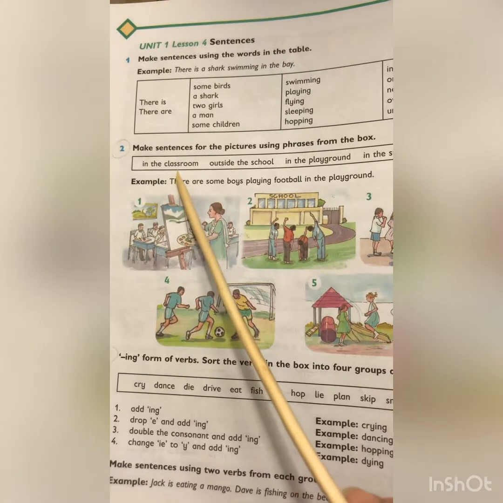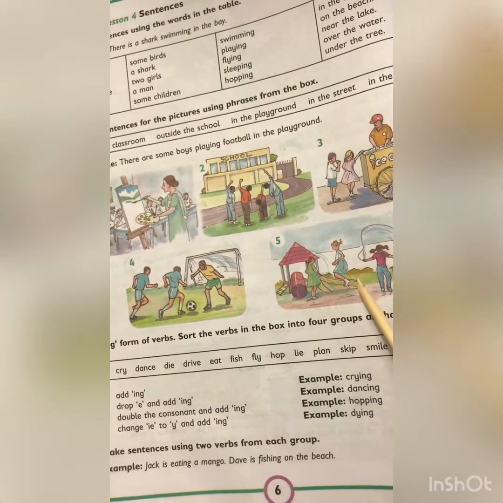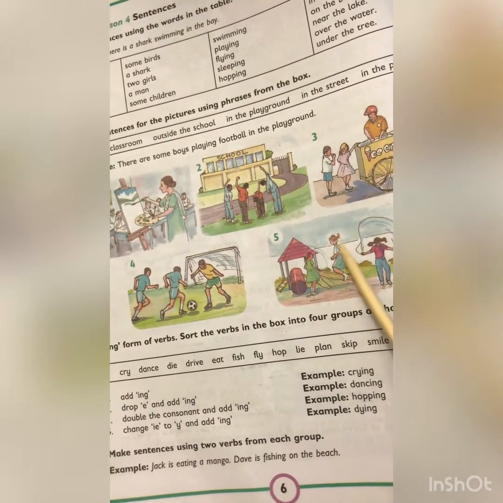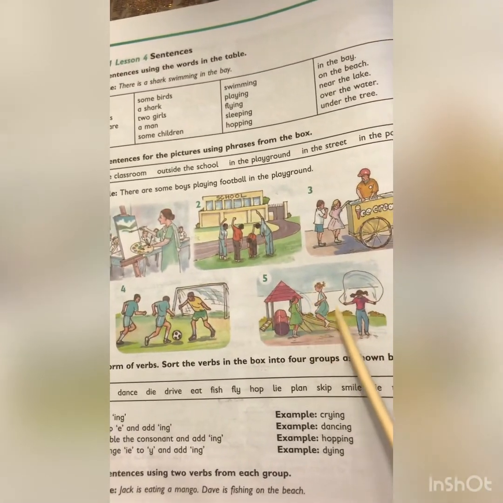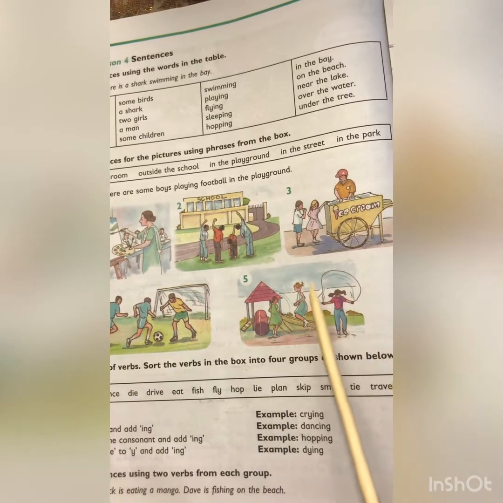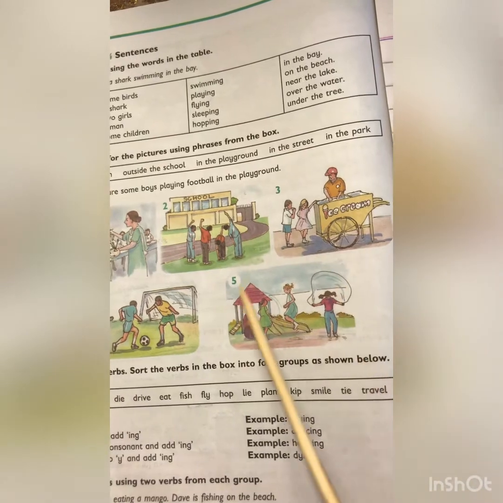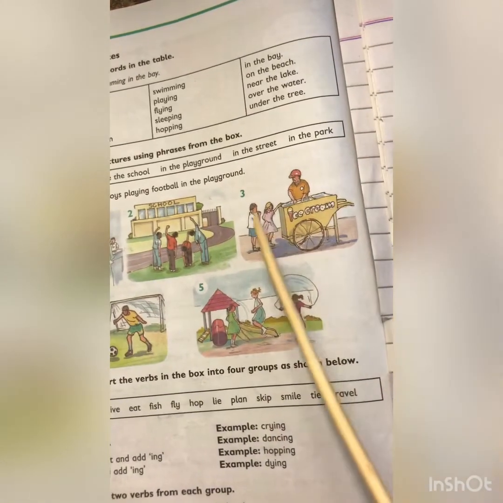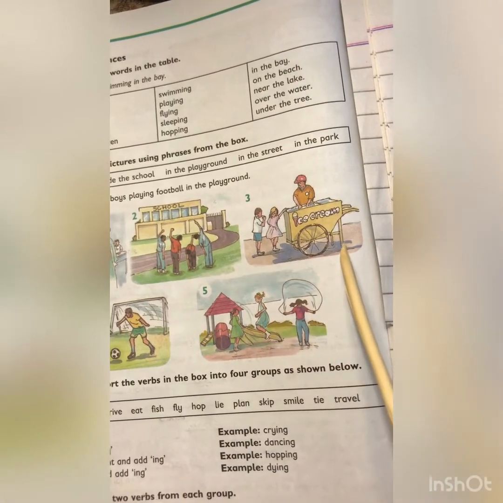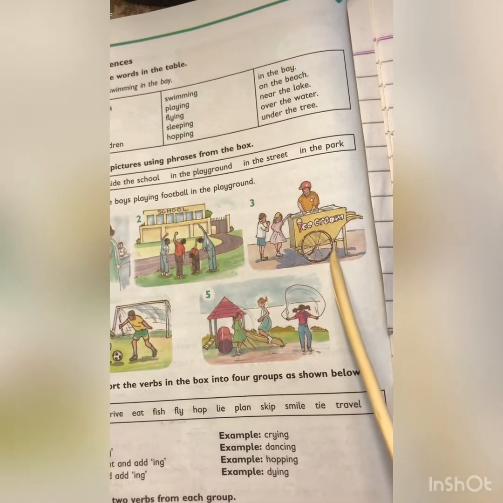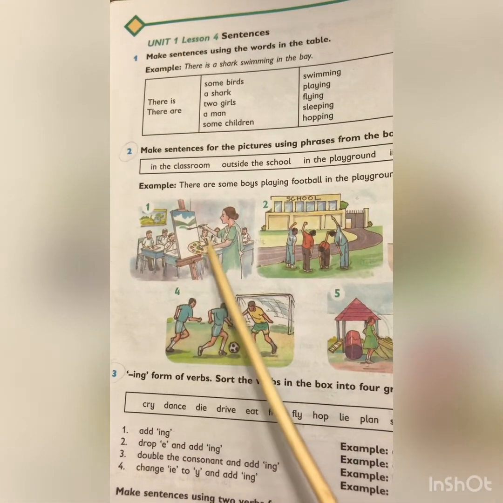In the classroom. Now in the picture, where is the classroom? Is this a classroom? No. This is a sort of, what is this? You have to look for the word. This is a park. Again, is this a classroom? No. It is a sort of street-like structures because most of the children, they get ice creams from the street hawkers. Then, yes, in picture number 1, we have a classroom.